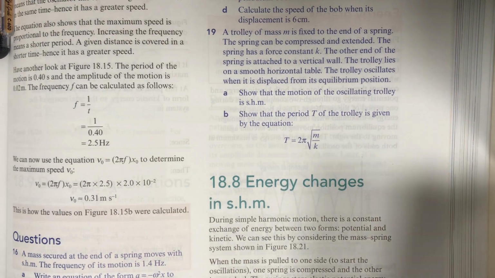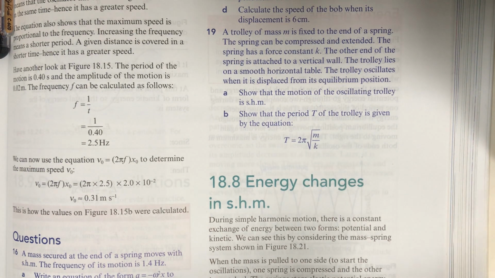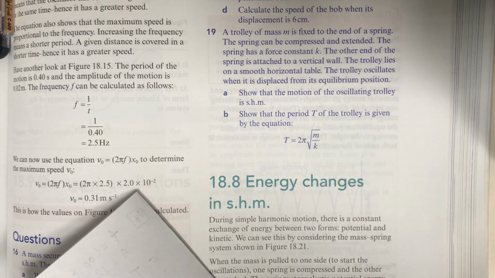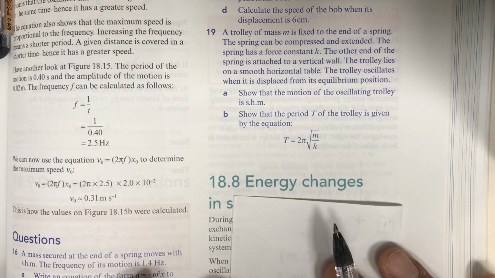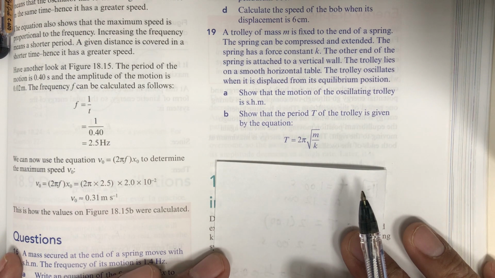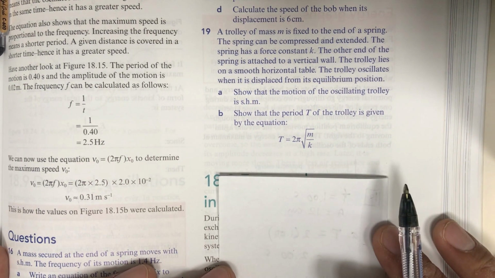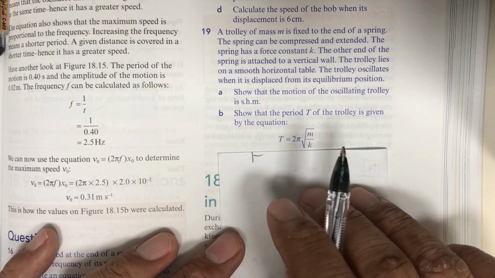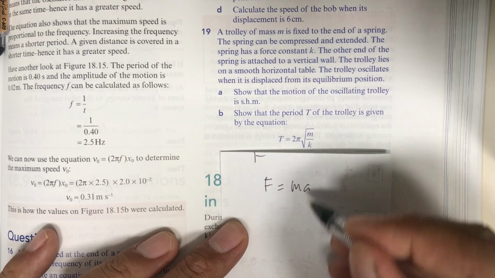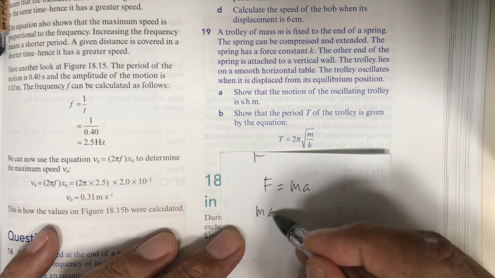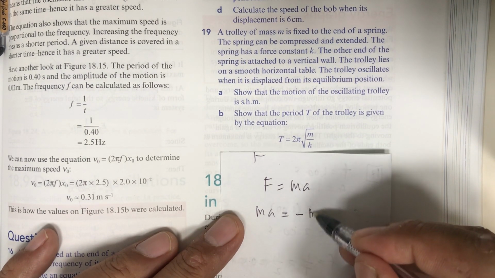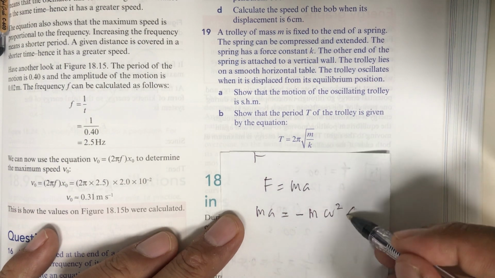Then what about question B? We need to prove this: T equals pi times root of m over k. How do we solve it? We use F equals ma. ma equals negative m omega square x.